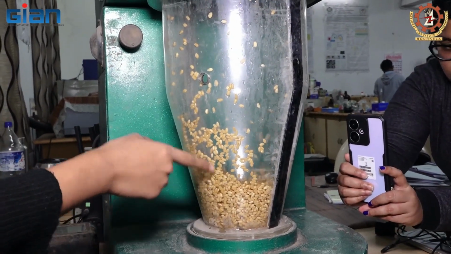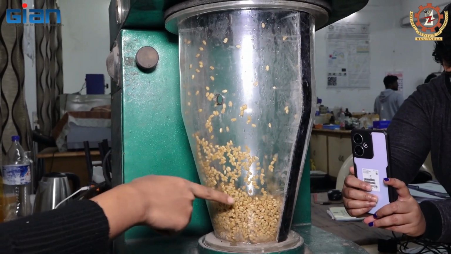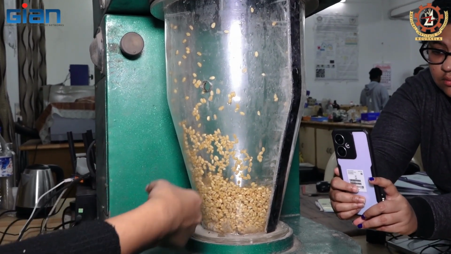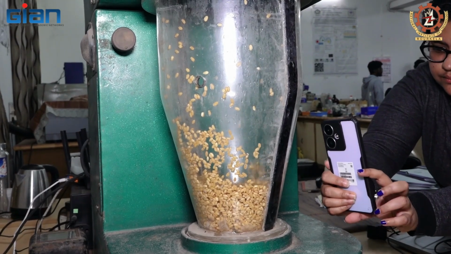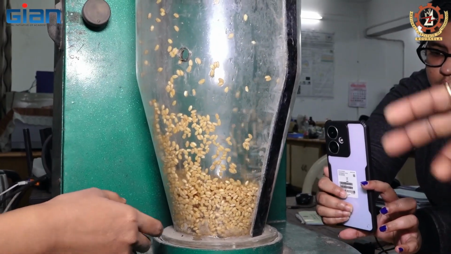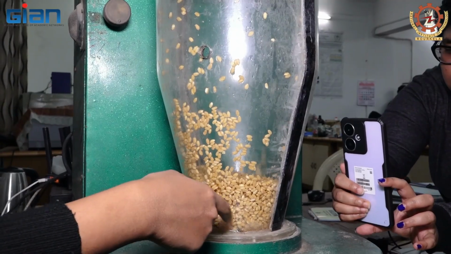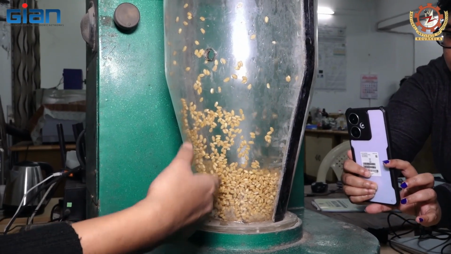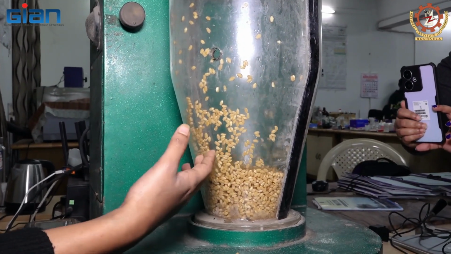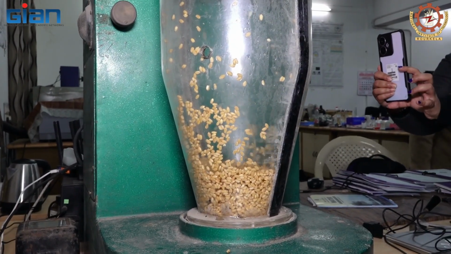Air is flowing in the upward direction, and the grains are drying. Now dry fluidization is taking place by the hot air.